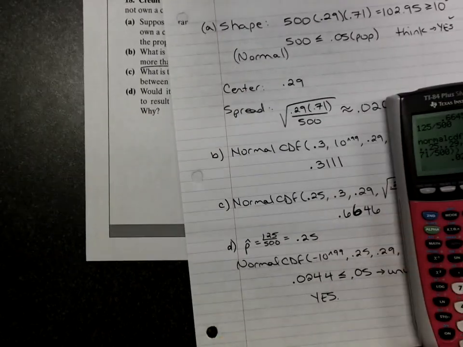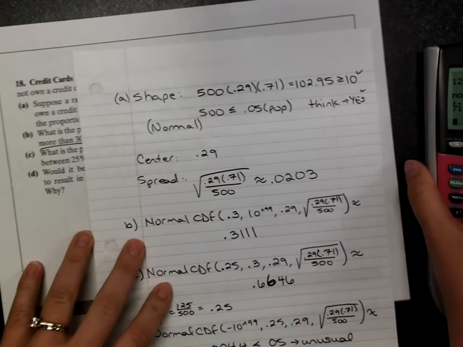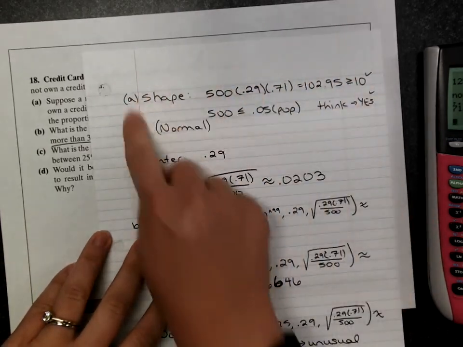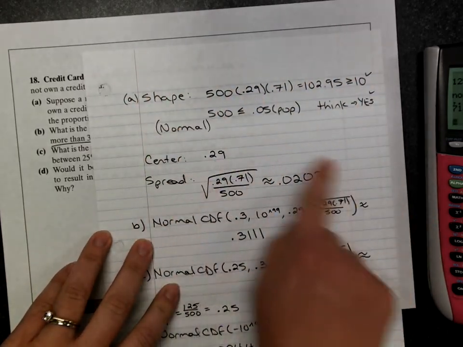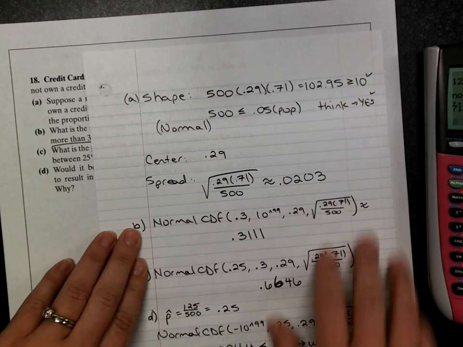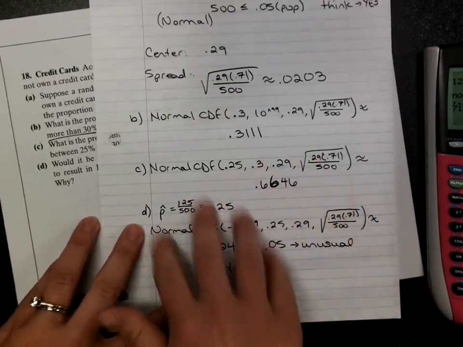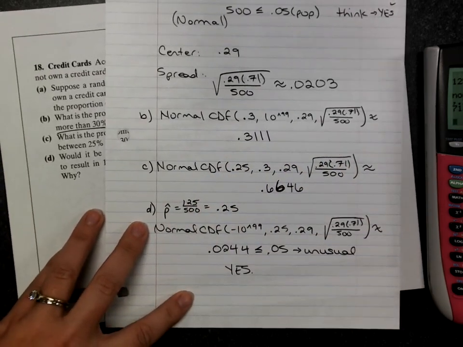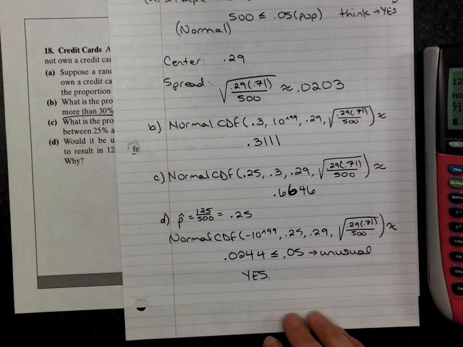So again, these exercises get very repetitive. Chapter 8 really is only about a few things, and it's just practicing. The main idea here is to know how to check your conditions and to know that the standard deviation has been adjusted. Other than that, the normal CDF part is just like Chapter 7. So it's a lot of practice and not a lot of new material.